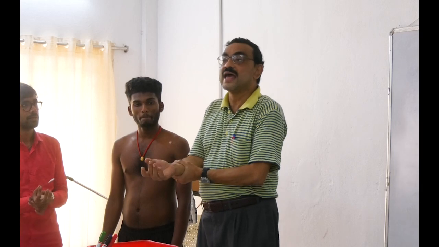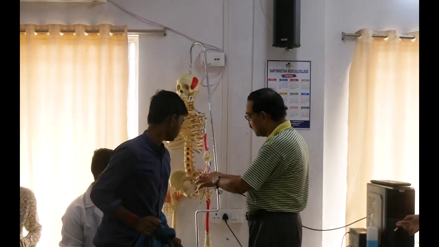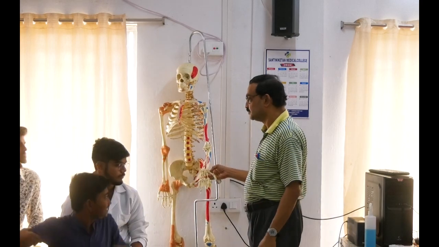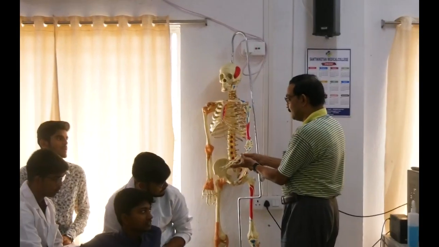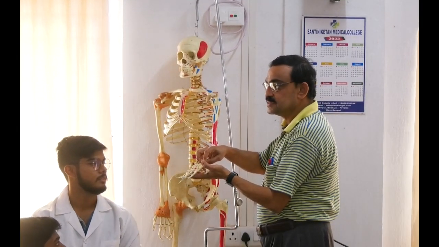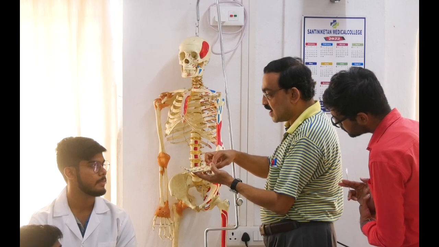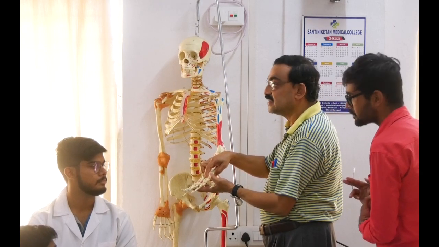Where will we get the hammer? In the forearm, in the carpal bones. There are 8 carpal bones. They are arranged in proximal and distal rows. You can see the proximal row and distal row. The proximal row from lateral to medial: scaphoid, lunate, triquetral, pisiform. Then trapezium, trapezoid, capitate, and hamate.